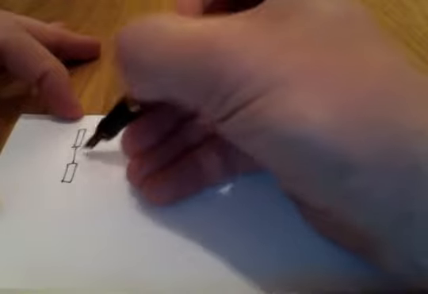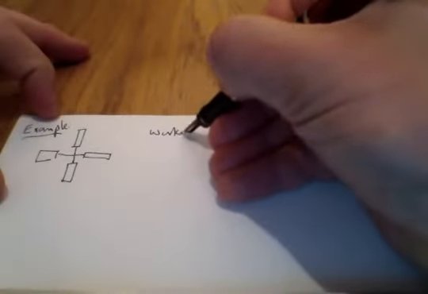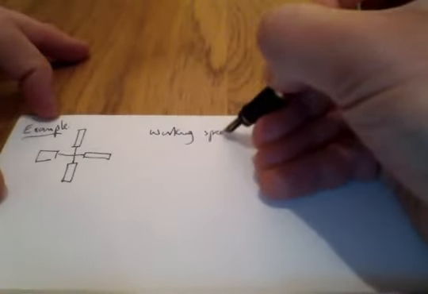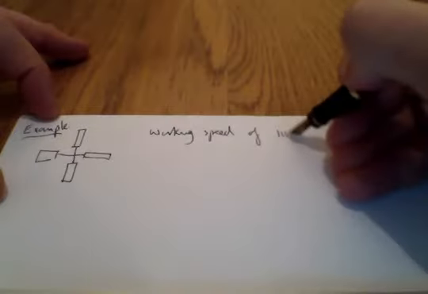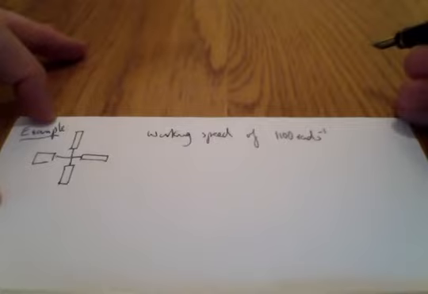Let's go for a centrifuge this time. Let's imagine our centrifuge is spinning around with test tubes. We'll do as many as we want. And let's say that we have a working speed of 1,100 rads per second.